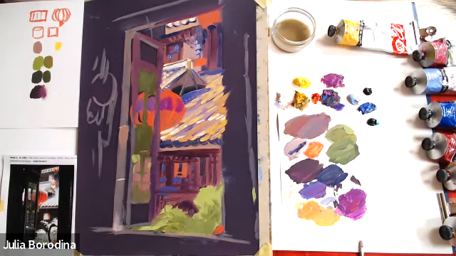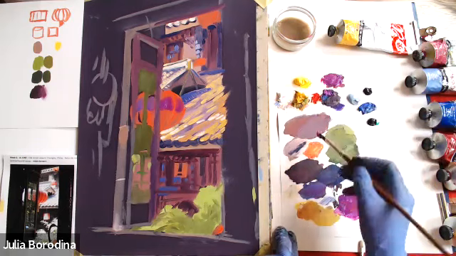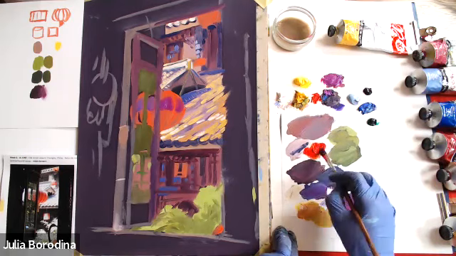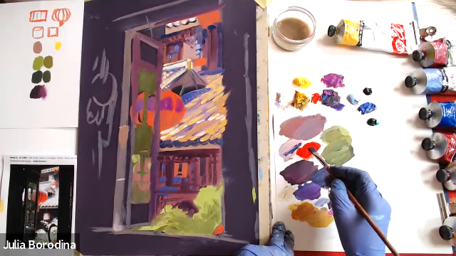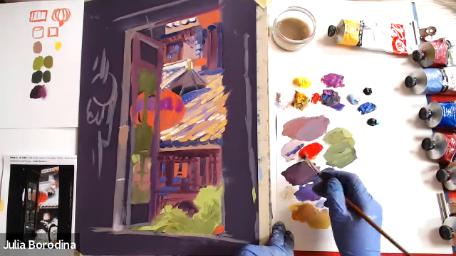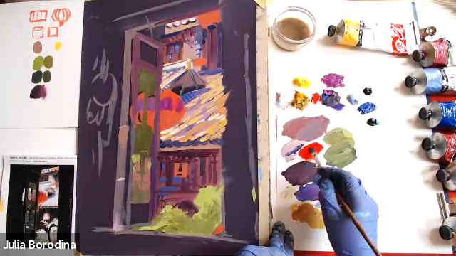My other lanterns, I'm going to keep them with cadmium red. I'm not going to add any magenta. They're going to have a little bit more flatness to them. So my brush is clean again, and let's go for my cadmium red. If I wanted it to glow even more, I'll add some yellow to it.